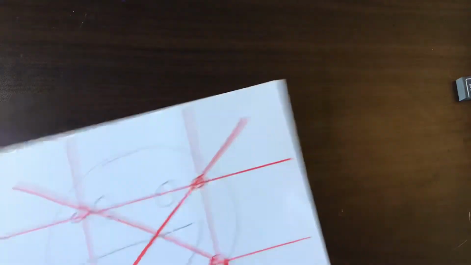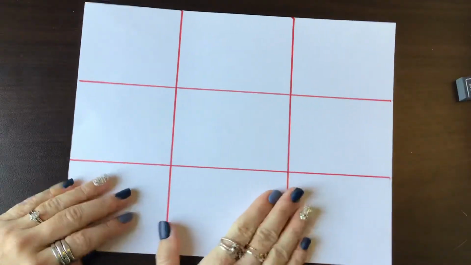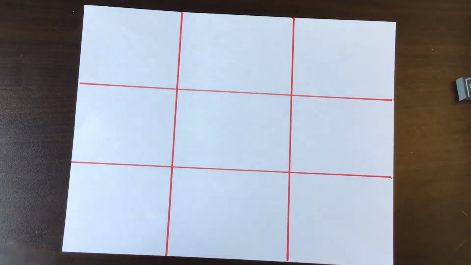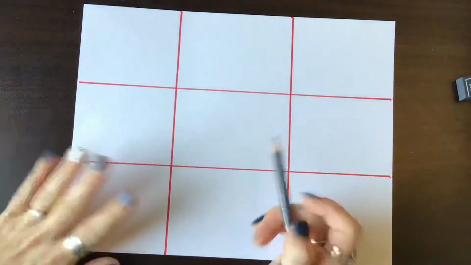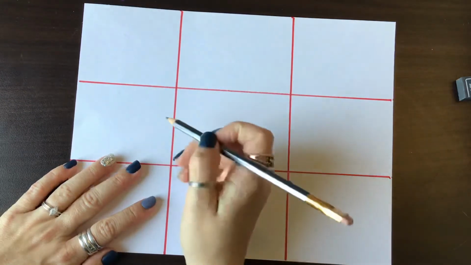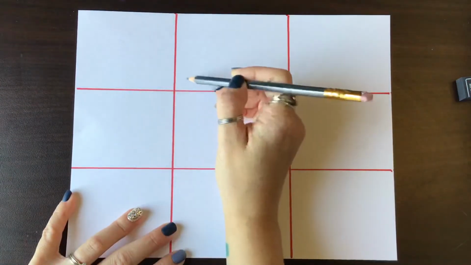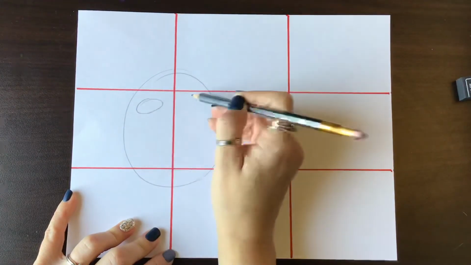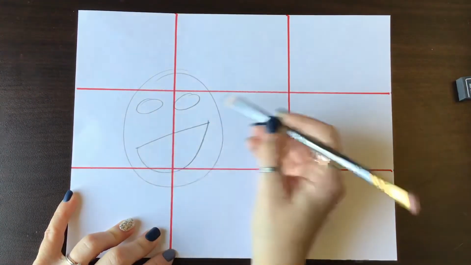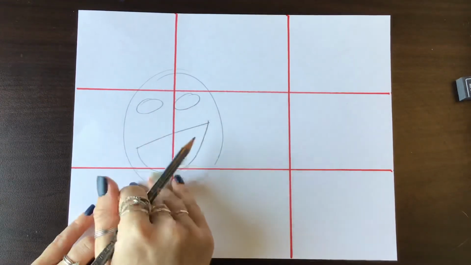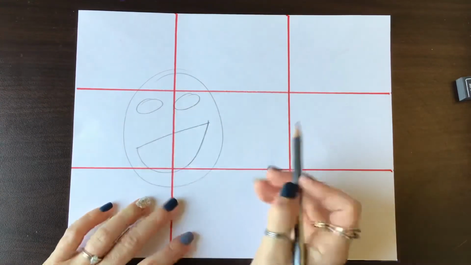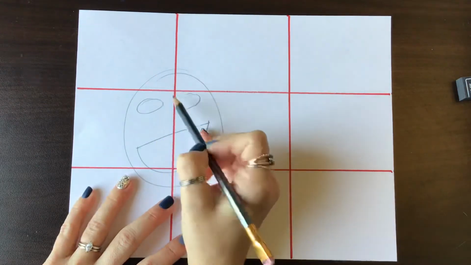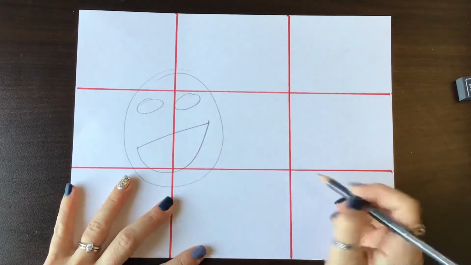Let's look at how an artist can draw using the rule of thirds and placing objects. Let's say I still had an example of the smiley face. You could place that face along a third. So it's not centered, it's spaced over here, so it's off-centered. And then this area is being utilized.